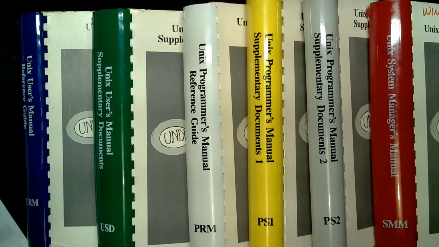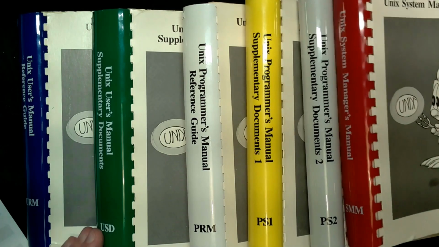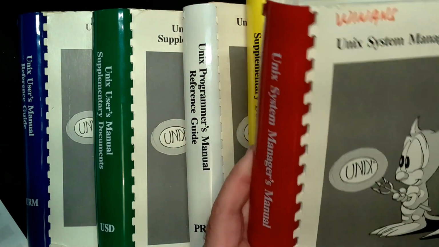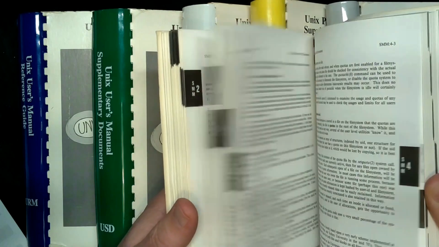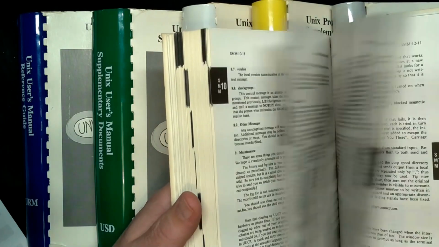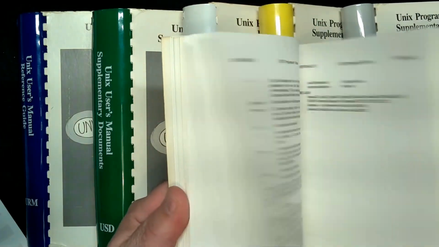So let's look at what's in each one of these things. All right, the System Manager's Manual is going to be filled up with how to install the operating system and what commands are used to deal with certain functions. How do you format a hard drive? All that sort of stuff was in this manual here.